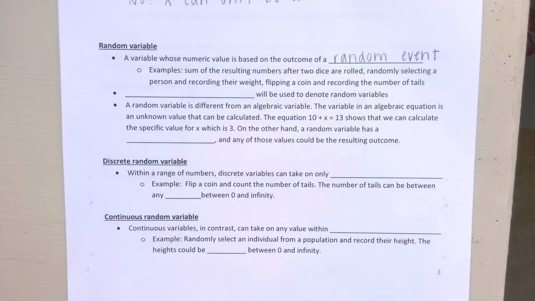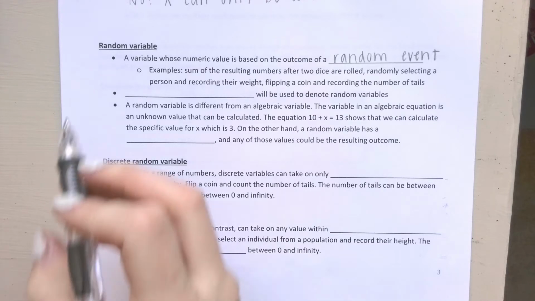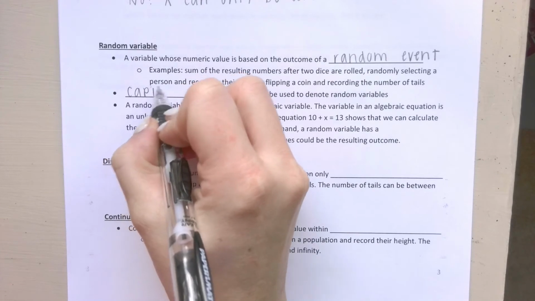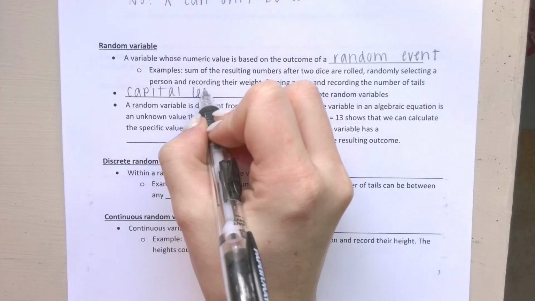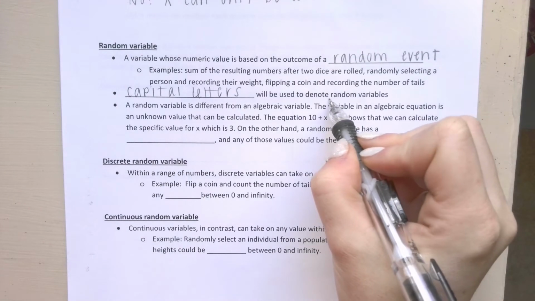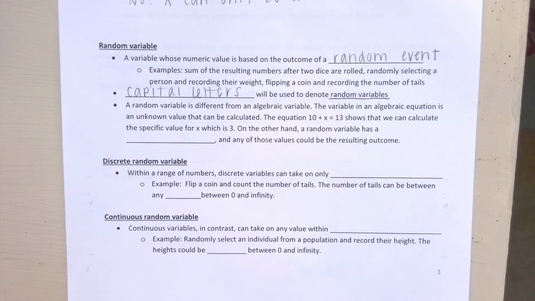There's tons and tons of different random variables. We've been using a lot of random variables as we've been going through our probability unit before winter break. So think about all of those different scenarios. Those are random variables. Now, when we're talking about random variables, we are going to use capital letters to denote random variables. So that's why we used a capital X in that example above.